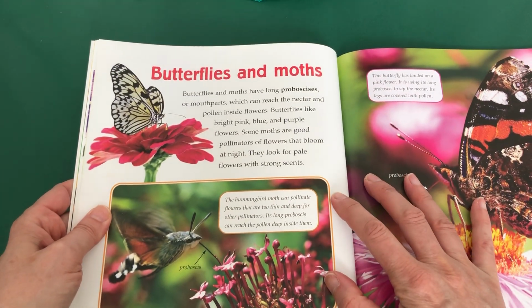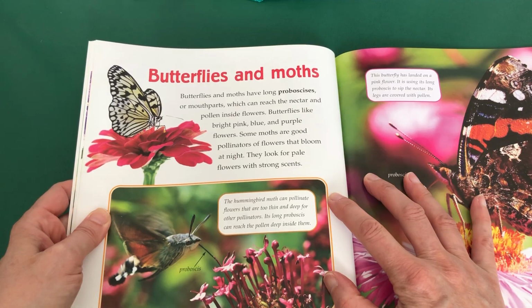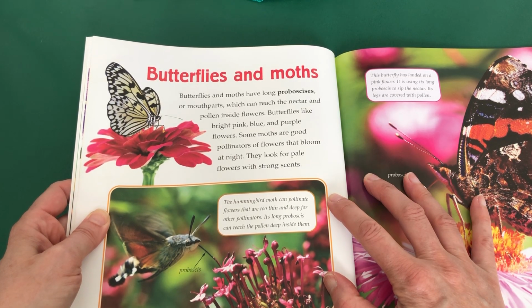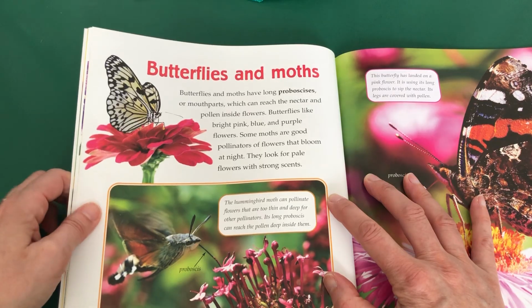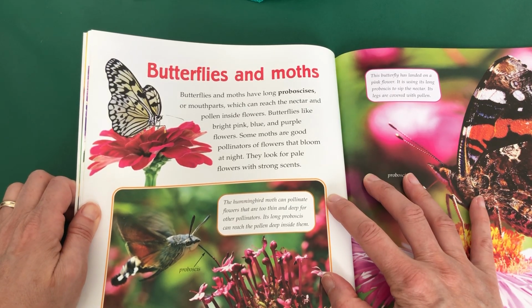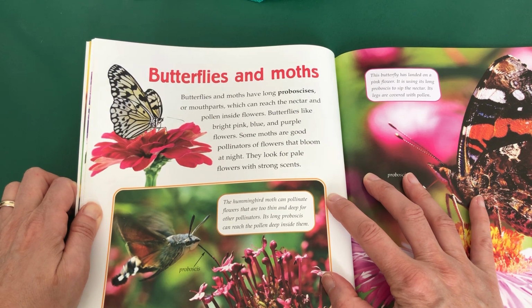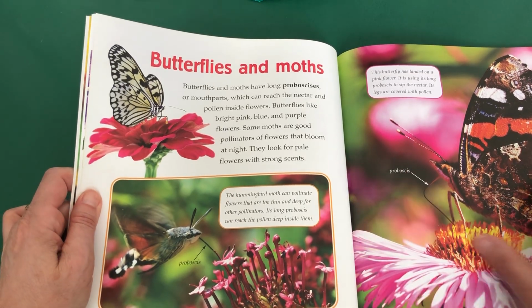Butterflies and moths. Butterflies and moths have long proboscises, or mouth parts, which can reach the nectar and pollen inside flowers. Butterflies like bright pink, blue, and purple flowers. Some moths are good pollinators of flowers that bloom at night. They look for pale flowers with strong scents.